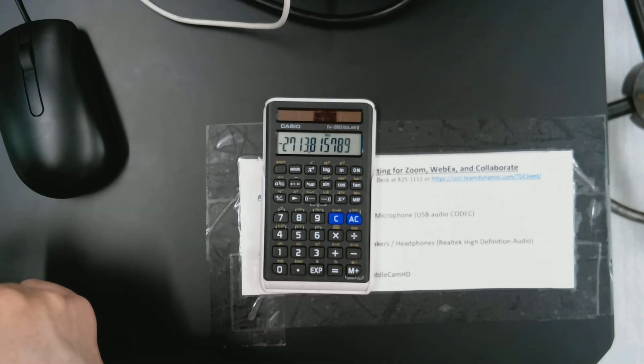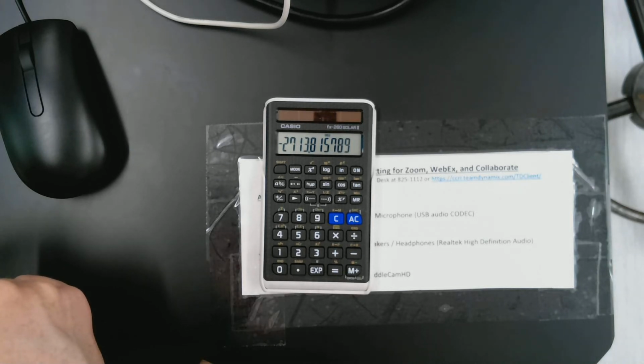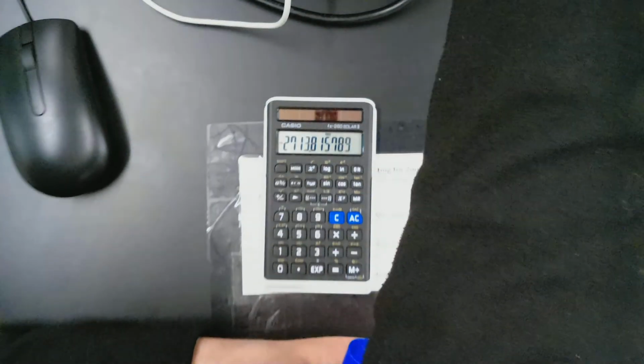2 sig figs. 27? Negative 2700. Okay, cool. That sounds good to me.